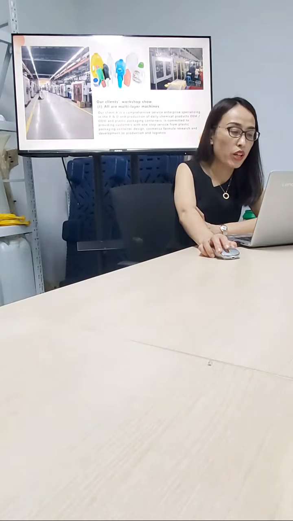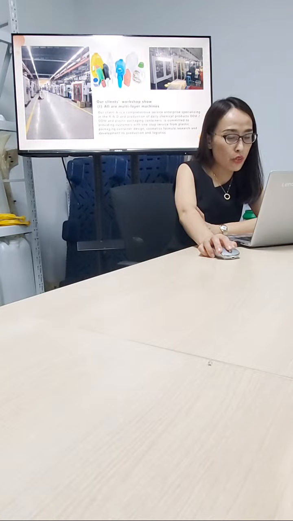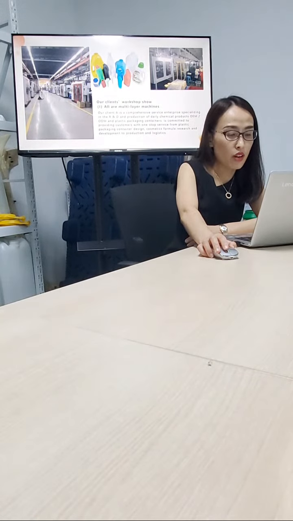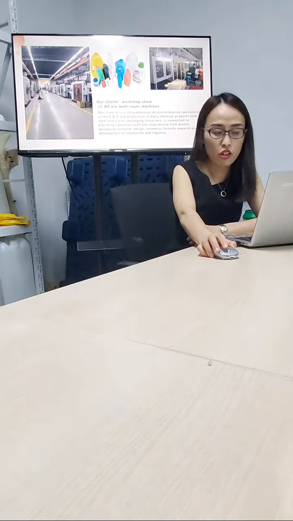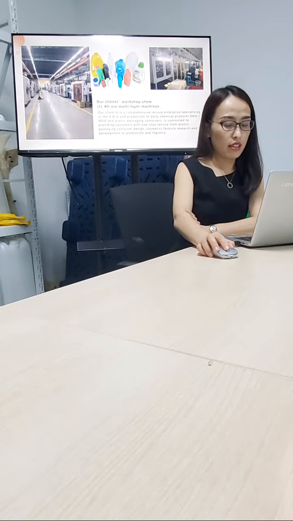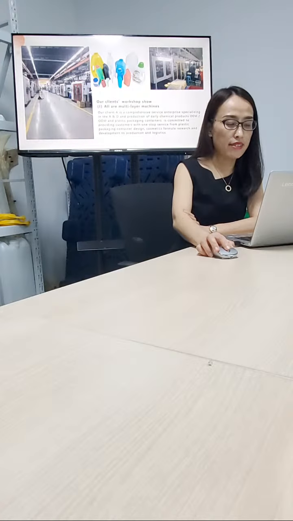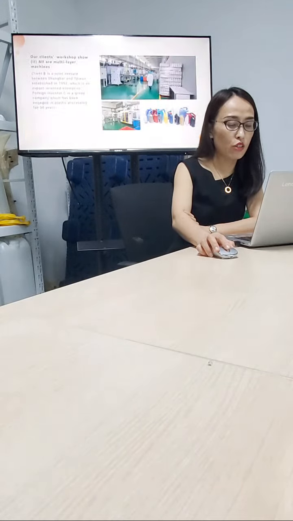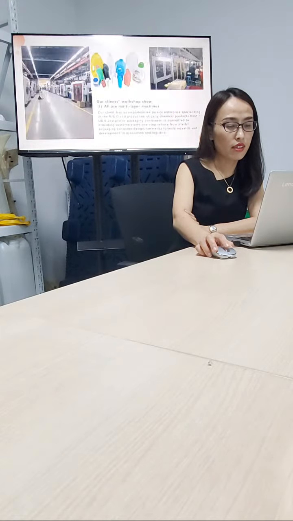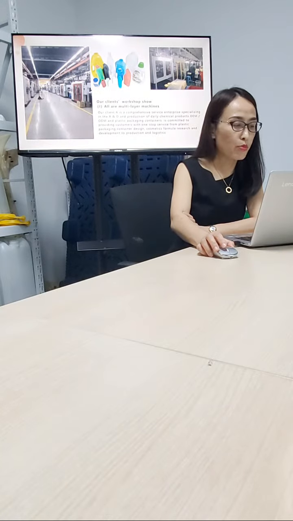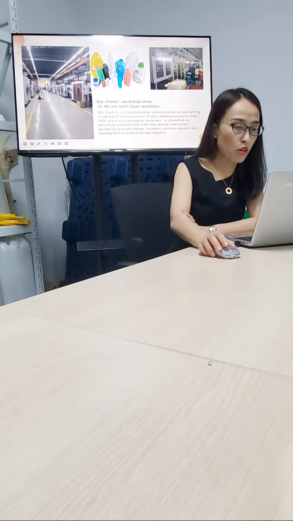Our client A, as we call it, is a comprehensive service enterprise specializing in the research and development and production of daily chemical products and plastic package containers. Normally, they provide clients with one-stop service from plastic packaging container design, research and development to production and logistics. You will see these machines in their workshop. They normally produce these daily chemical bottles.